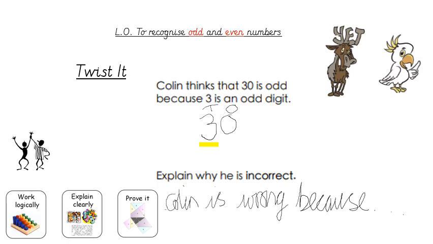And I would like to see if you can write the rest of the sentence. It's not about asking your parents to write it. It's really important, like you would do in school, that you write the rest of the sentence. I have written the start here, so if you pause the video, you can copy Colin is wrong because, and then you need to write the rest of the sentence yourself. So pause the video now and complete your twist it.